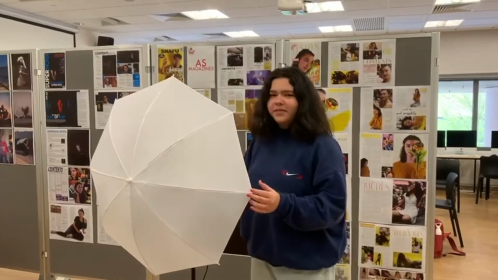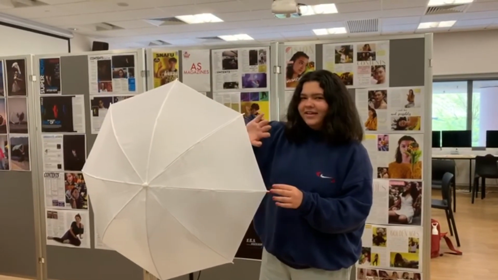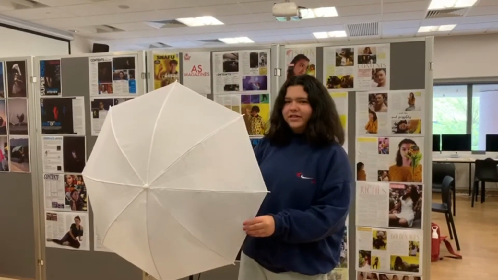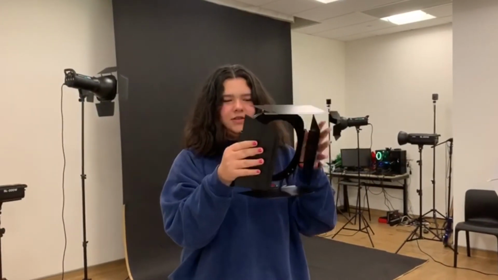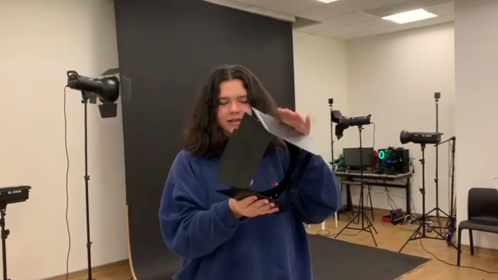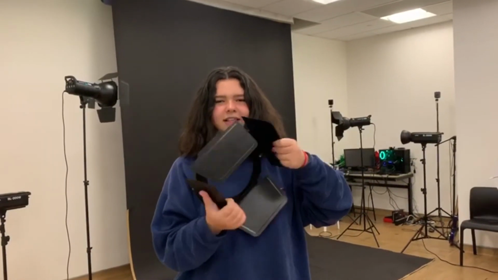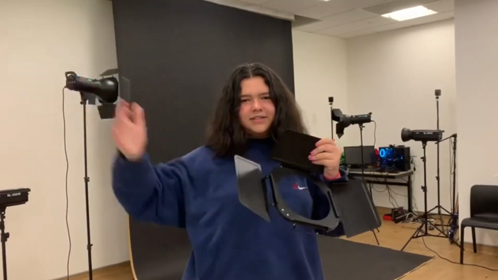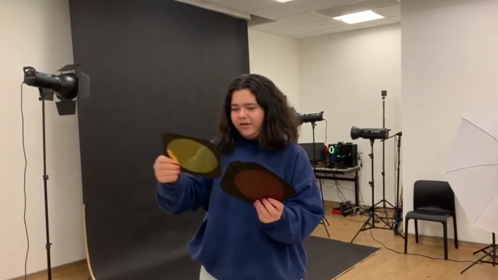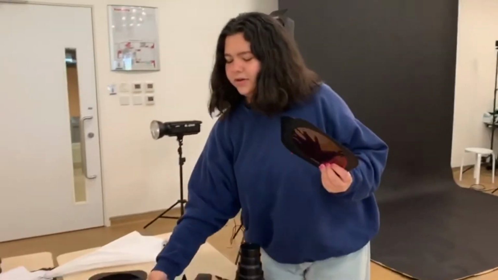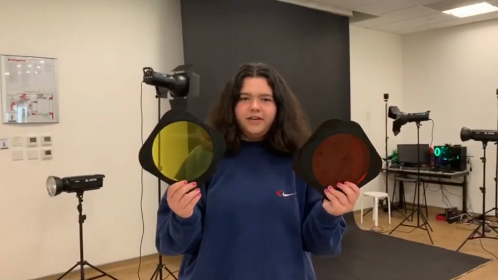Okay, this is an umbrella diffuser and it diffuses the light and makes it softer. Okay, these are barn doors and they help angle the light, so you can close them or have them open and the light will go out. These are gels and they're used to be put in front or between the barn doors, and they'll add color effects to the images you take.